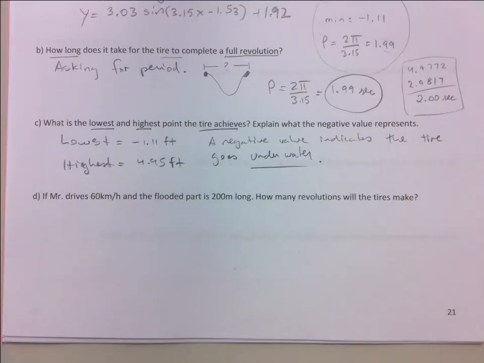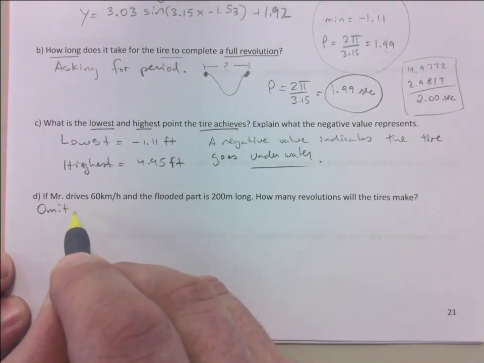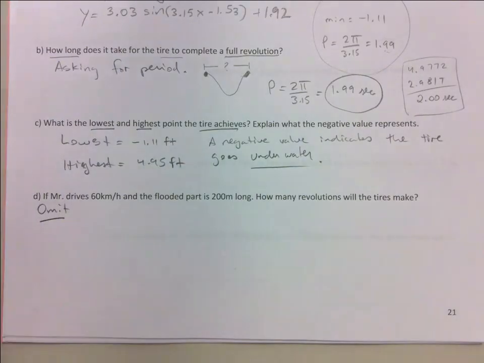The next one we won't do because we haven't done conversions and all of that yet. Going from feet to meters, kilometers. We'll do that on the very last unit. So just for now, this would be omit. It'd be a bonus for now. Okay? All right.